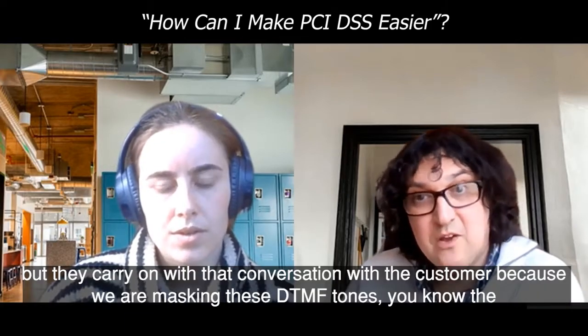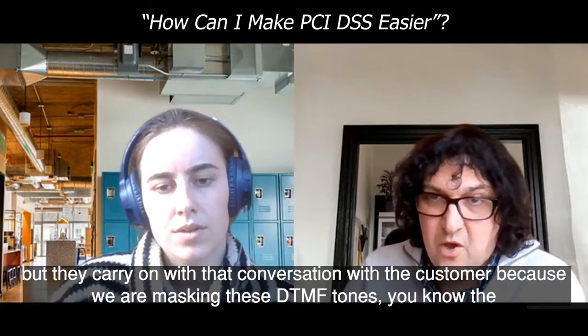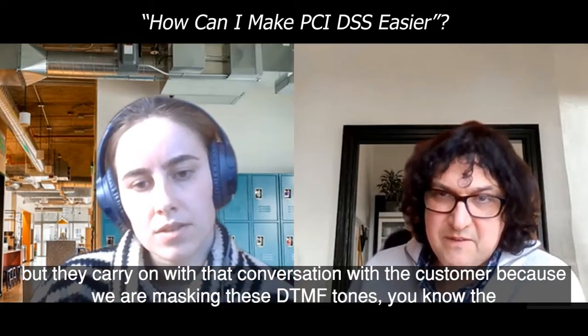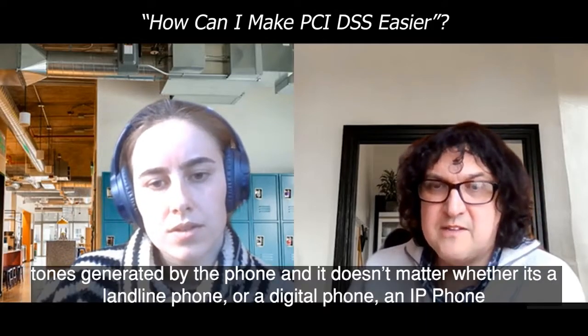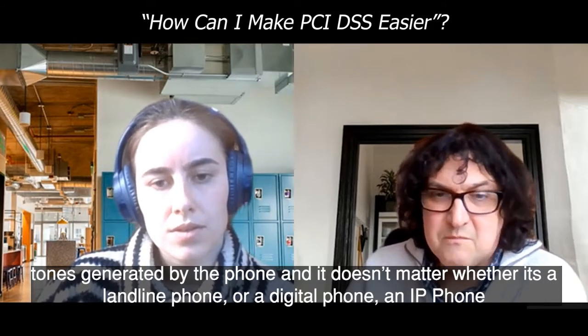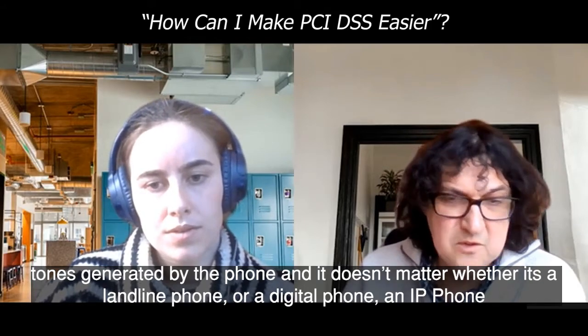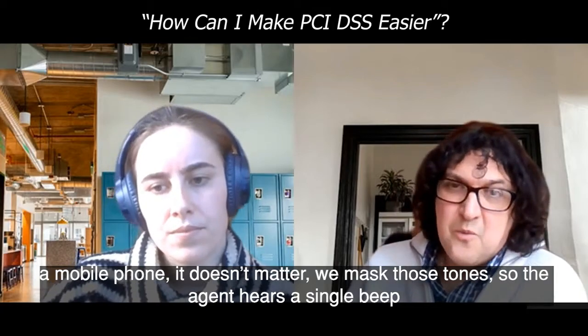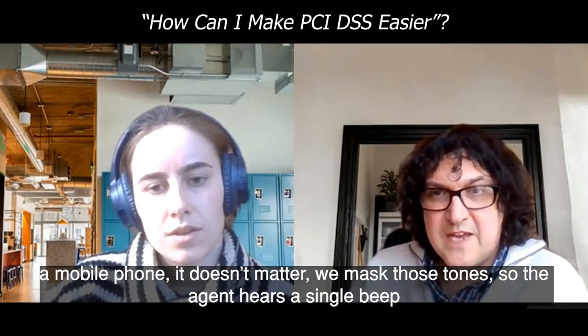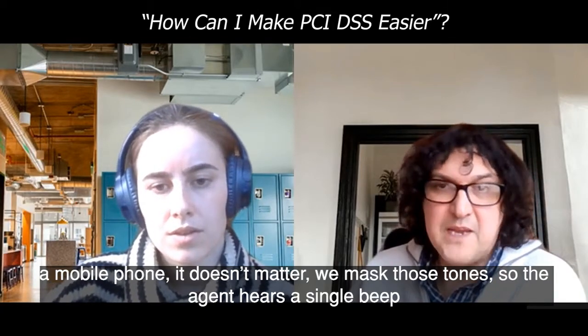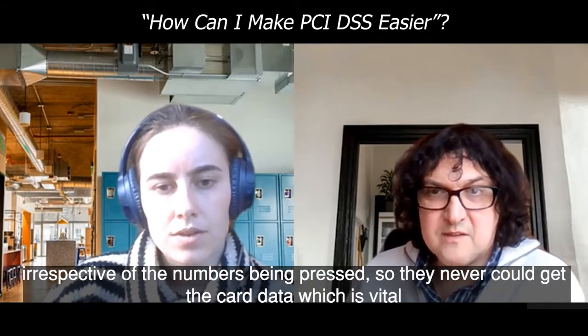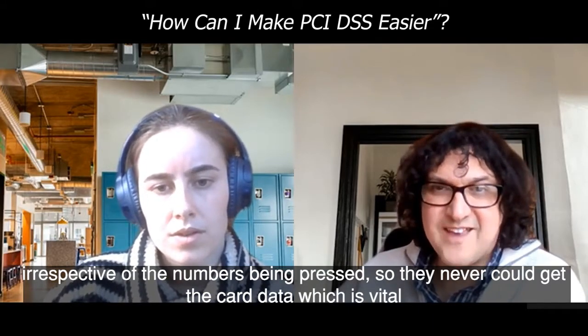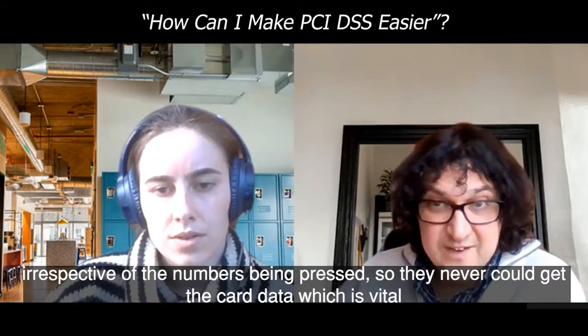But they carry on with that conversation with the customer. Because we are masking these DTMF tones, the tones generated by the phone, and it doesn't matter whether it's a landline phone, a digital phone, an IP phone, a mobile phone. We mask those tones. So the agent hears a single beep irrespective of the numbers being pressed. So they never can get the card data, which is vital.